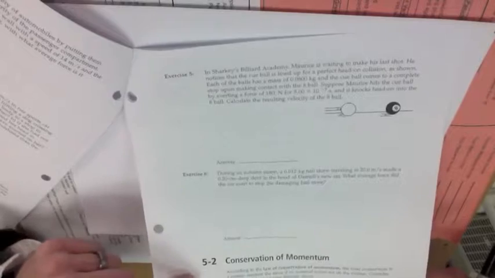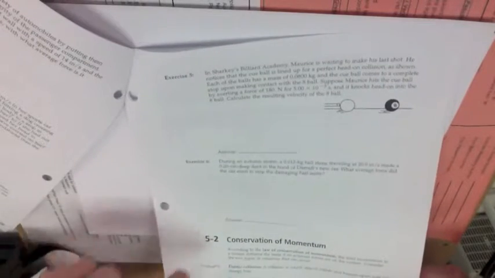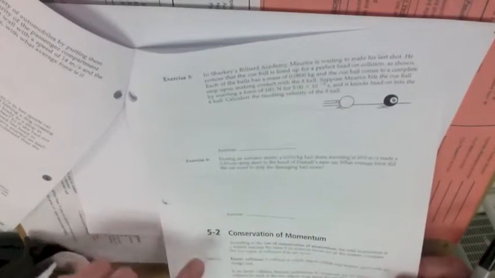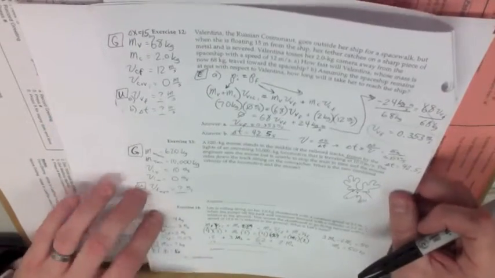We're already past the very first beginning stuff. We did exercise 6. You can see that picture on Edmodo. We're on into 5.2, conservation of momentum. This is actually going with chapter 8 in your updated textbook now. And then you're going to get some more solved examples there, example 5, 6, 7, and then you're going to get into exercises 7 through 11, 12, 13, 14 that you're going to need to do.